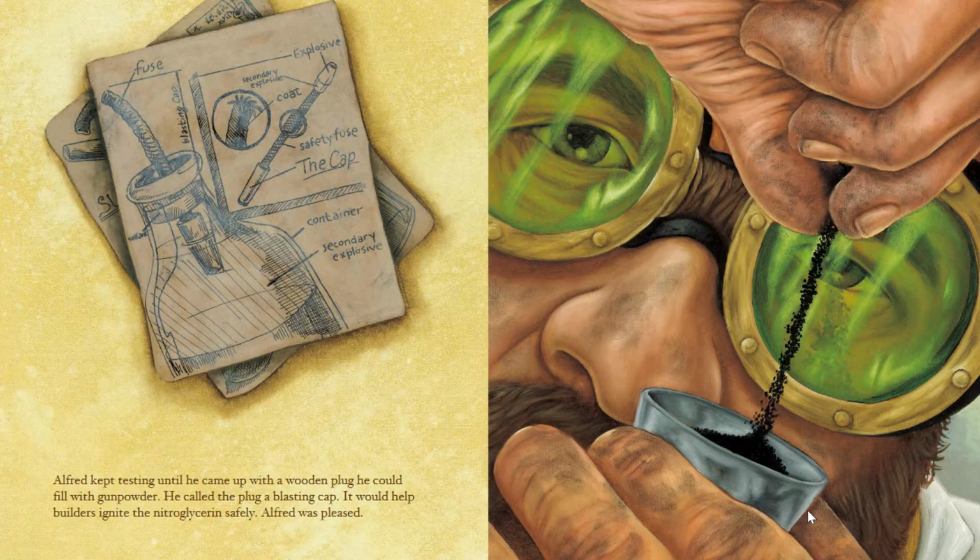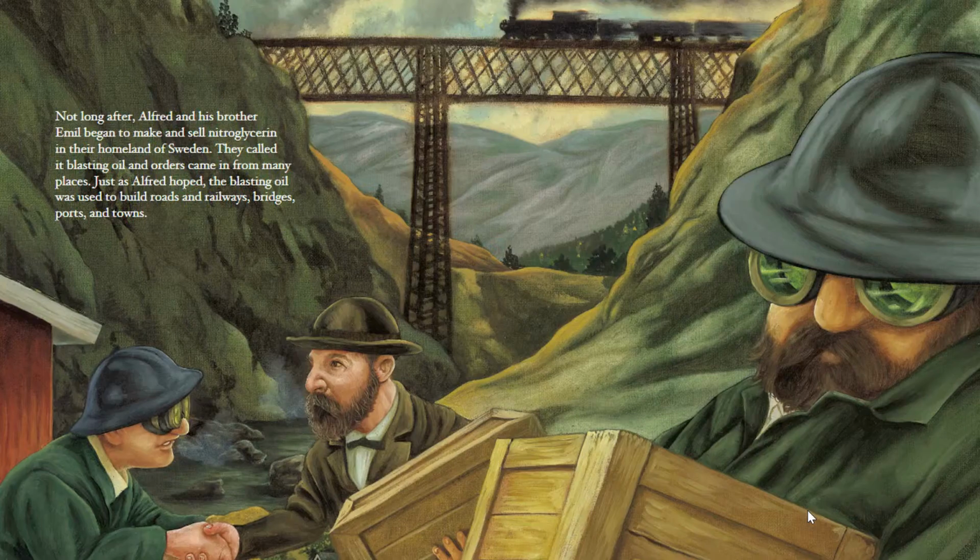Alfred kept testing until he came up with a wooden plug he could fill with gunpowder. He called the plug a blasting cap. It would help builders ignite the nitroglycerin safely. Alfred was pleased. Not long after, Alfred and his brother Emil began to make and sell nitroglycerin in their homeland of Sweden. They called it blasting oil, and orders came in from many places. Just as Alfred hoped, the blasting oil was used to build roads and railways, bridges, ports, and towns.